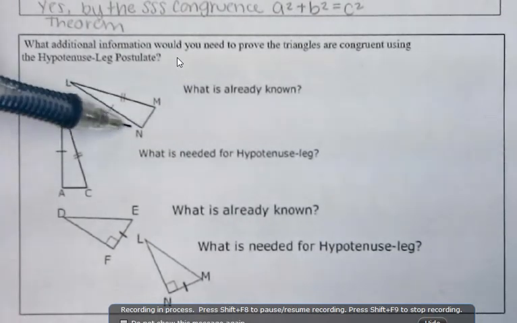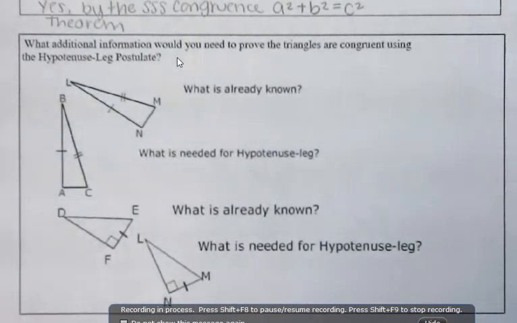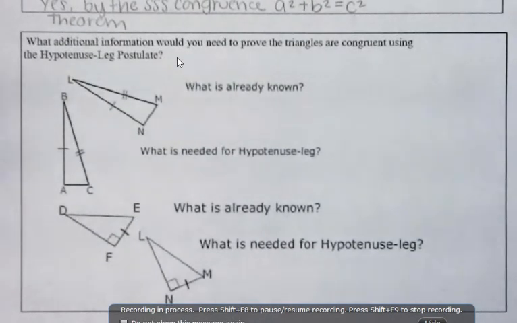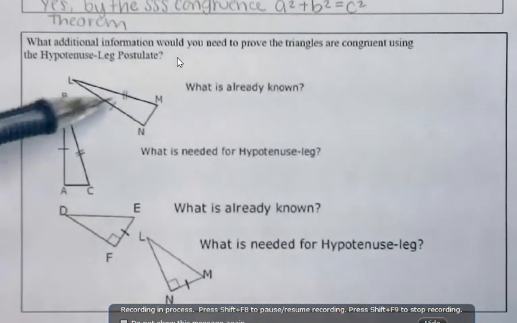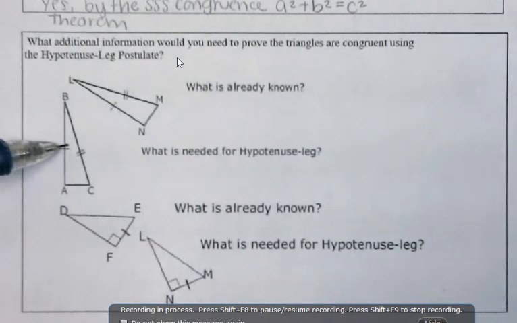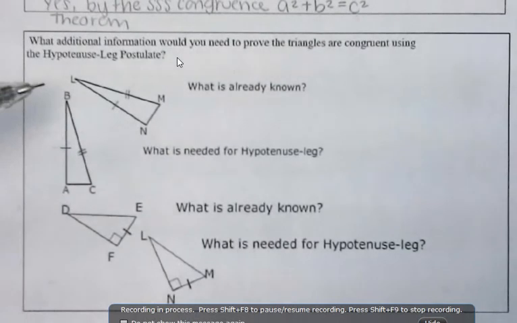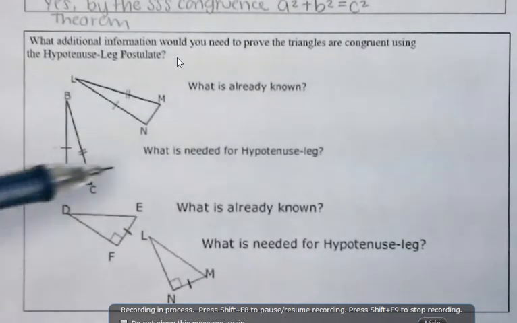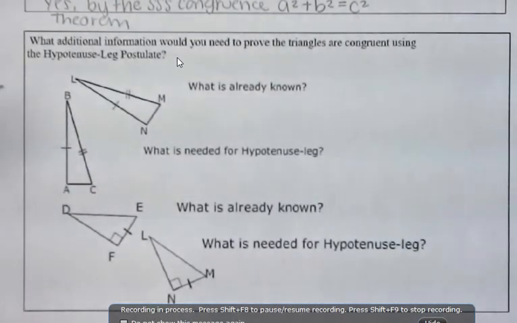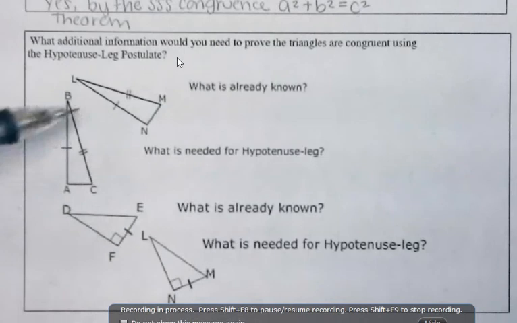It kind of looks like it is, but we can't assume because it's not labeled. So we have two pairs of sides being congruent to each other. This is probably our hypotenuse, this is probably our leg, but we cannot say that these two triangles are congruent. We can't use the hypotenuse leg postulate because we don't know that these triangles are right triangles.